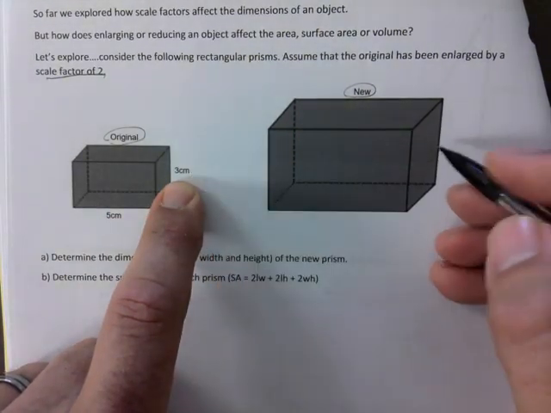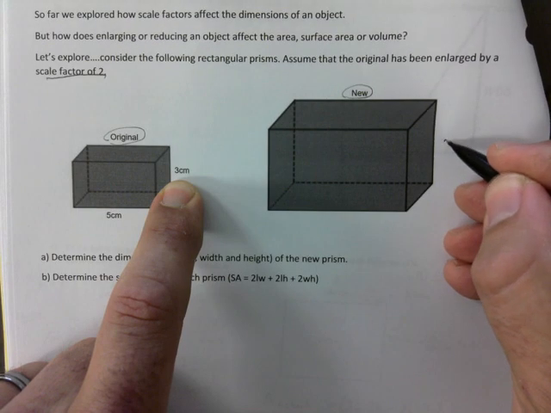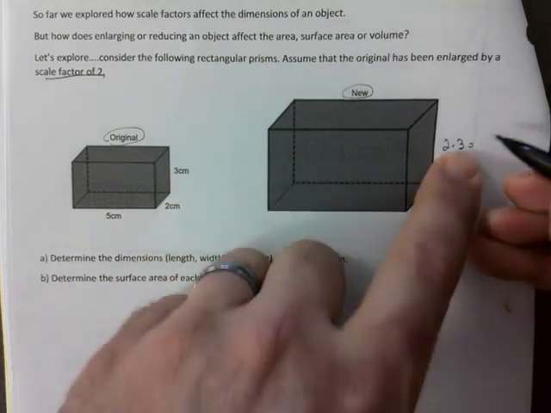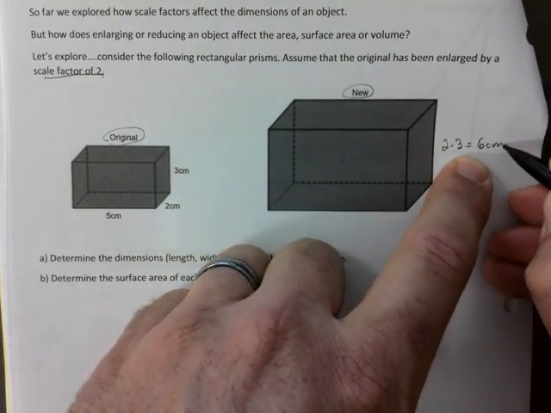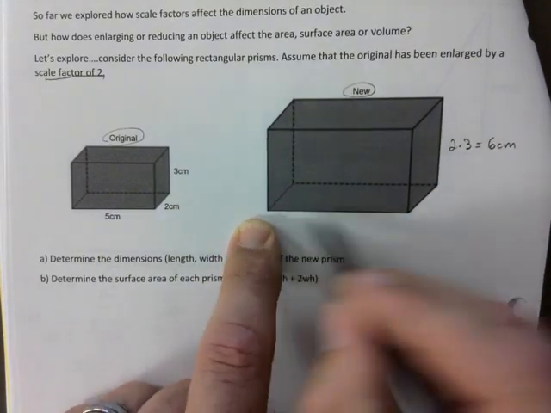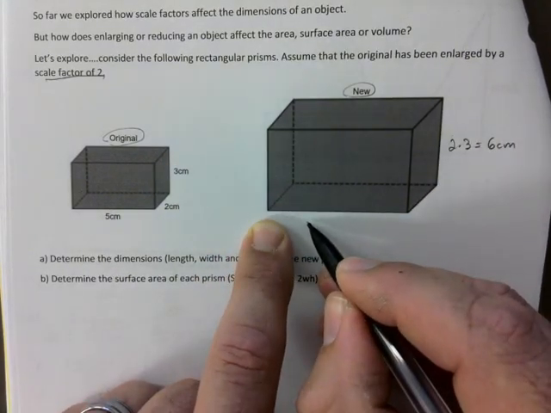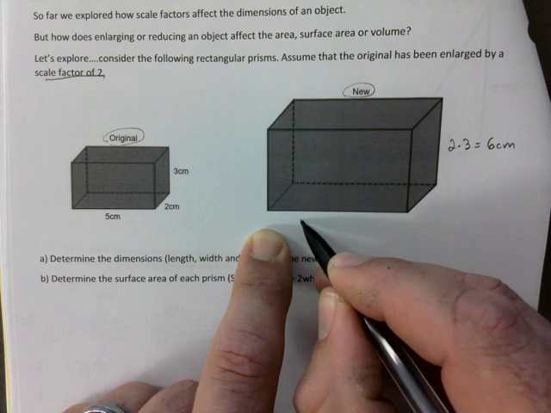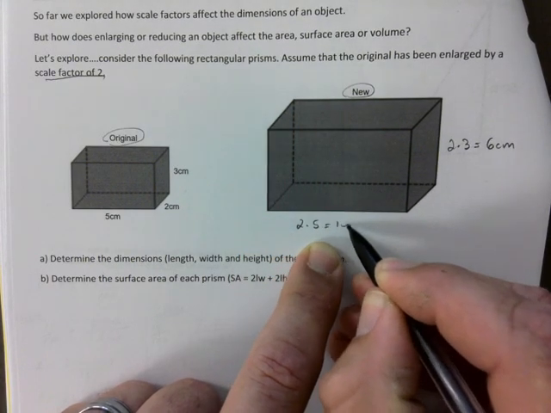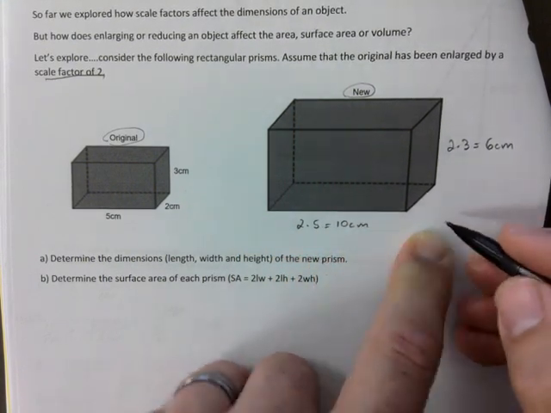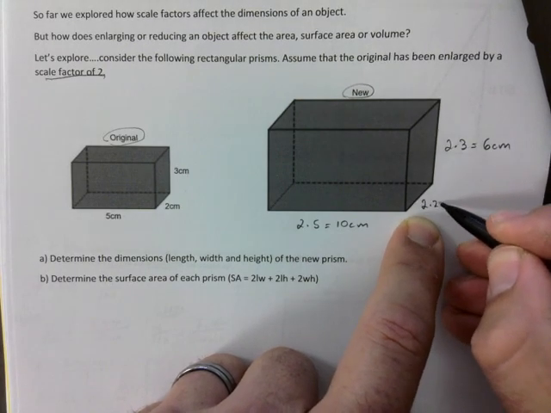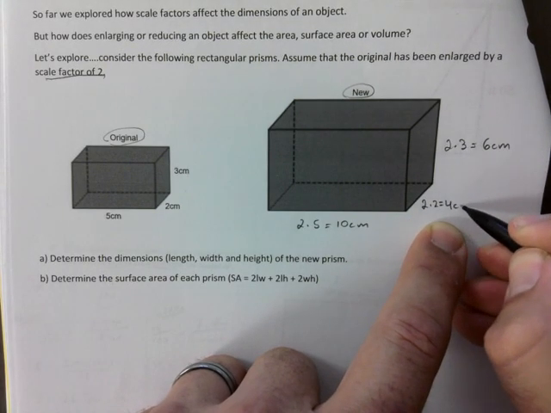Well, the height here will be 2 times 3, which is 6 centimeters. This dimension here, which we'll call the length, is 2 times 5, which is now 10 centimeters. And this is 2 times 2, which is now 4 centimeters.